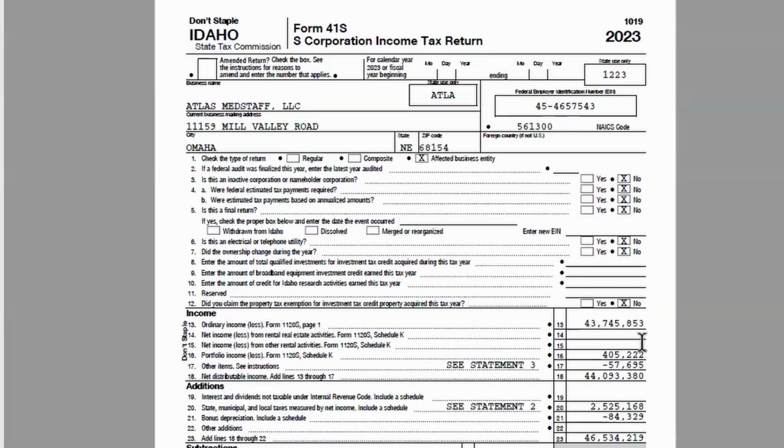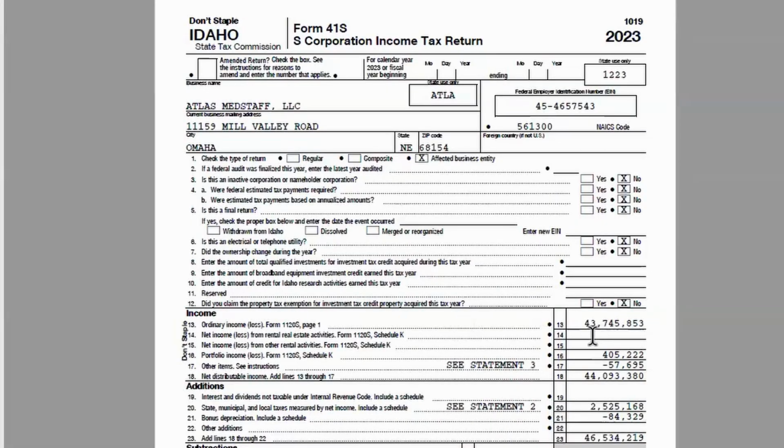Okay, this is what the Idaho tax return looks like. The first line here is ordinary income from our Fed return, so you can find this number on page 1 of the Fed return. And then we have our Schedule K items, so eventually this gets us to our state tax. They just divvy it out on the Idaho return. Then they don't allow us to deduct any of our state taxes that we're deducting on the Fed return, so we have to add back 2.5 million of state taxes.